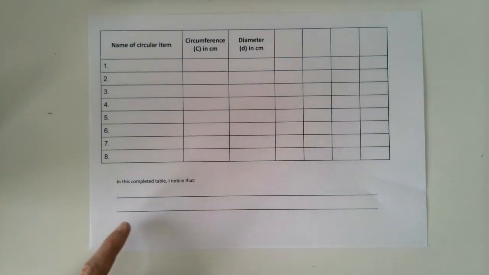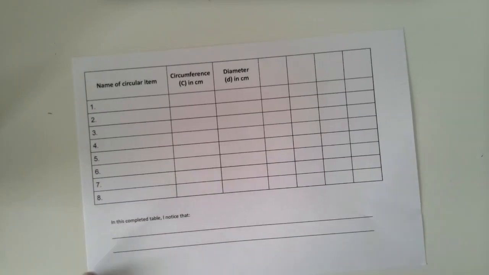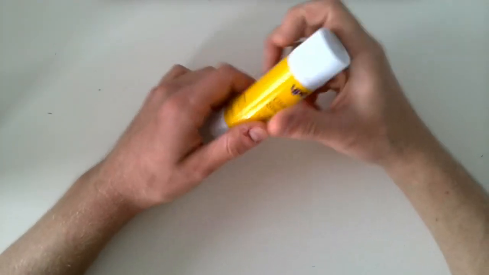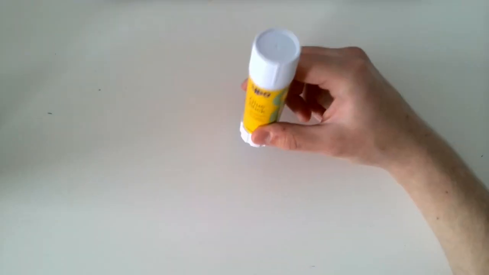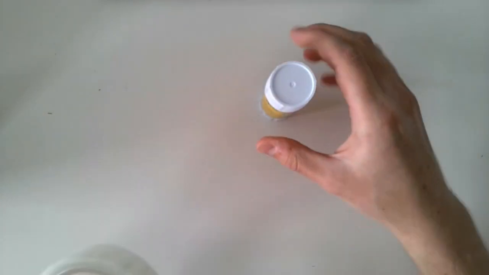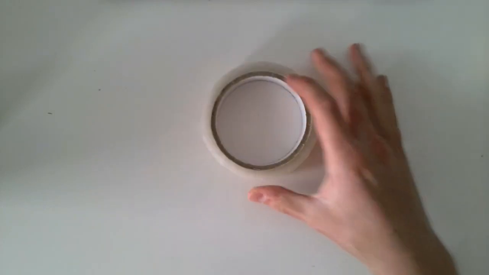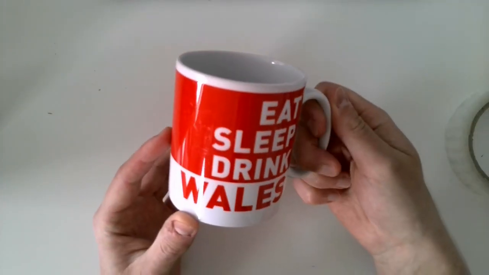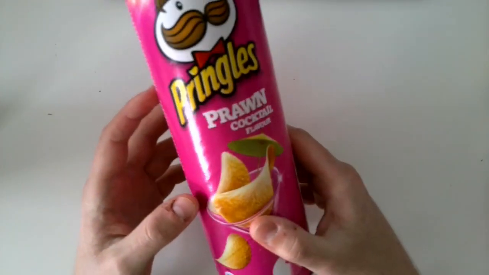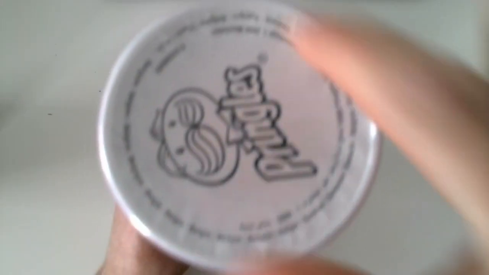And finally, you're going to need 8, if you can find them, circular objects from around your house. So I've had a little look around my house, and I've found a glue stick, which is a circular item, or it has a circular base. I've found some sellotape, which I could use. I found my Welsh mug, which I'm going to use in a moment. I've got some Pringles, my favourite prawn cocktail, which has a circular base.